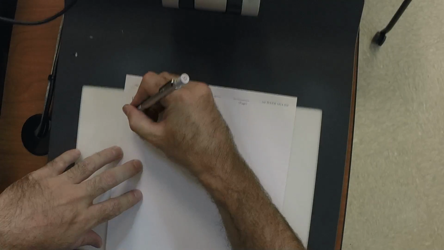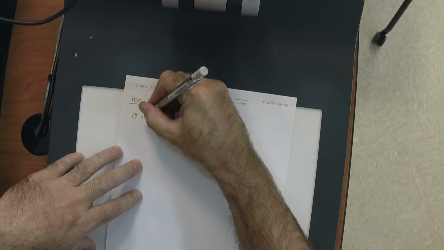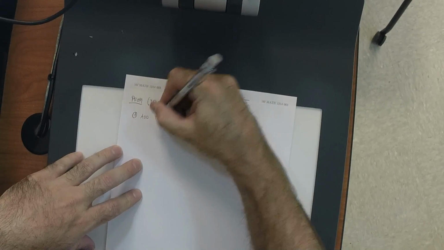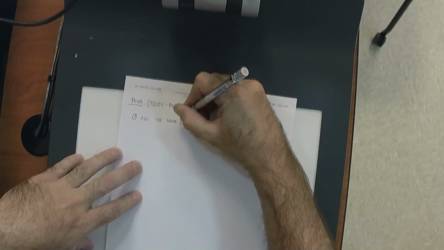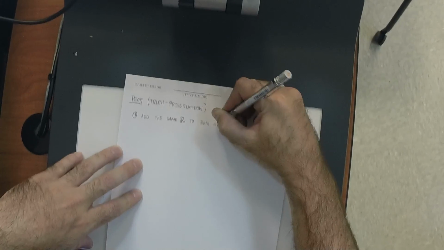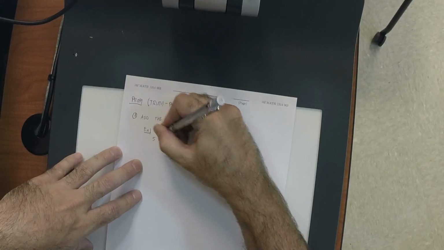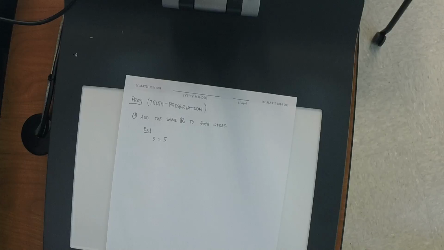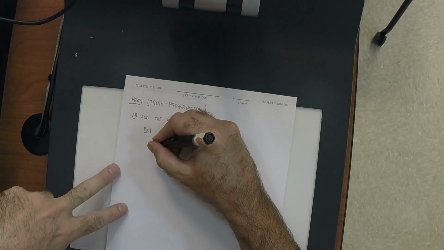Okay? So the first one is that you could add the same real to both sides. So for example, 5 equal 5. Is that true? It is true. So now I'm going to add the same real to both sides.